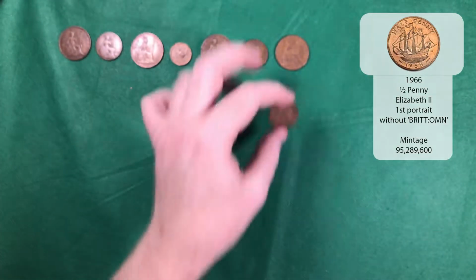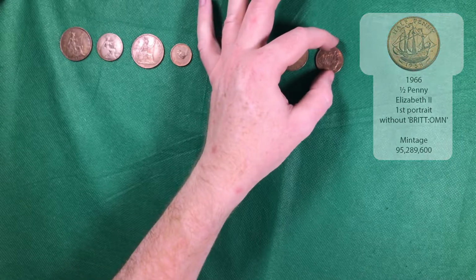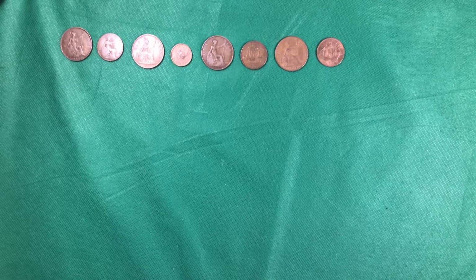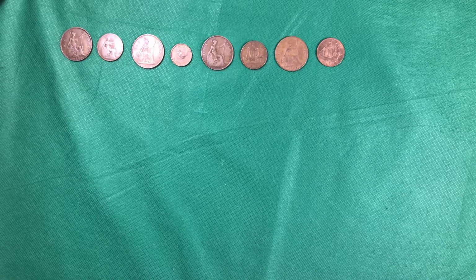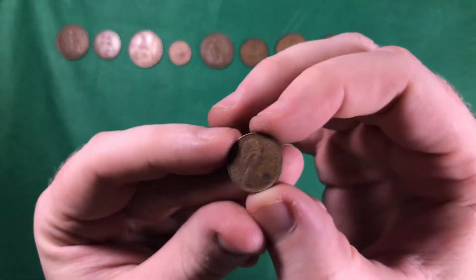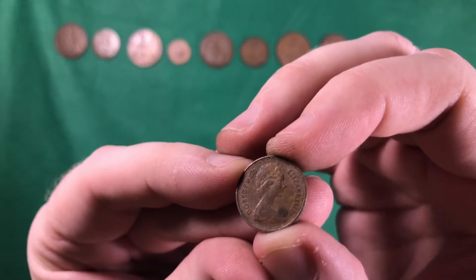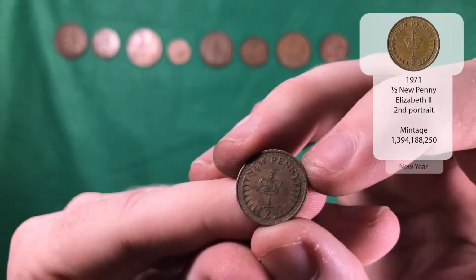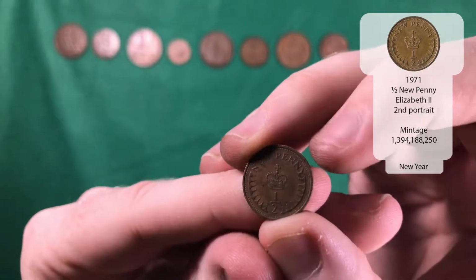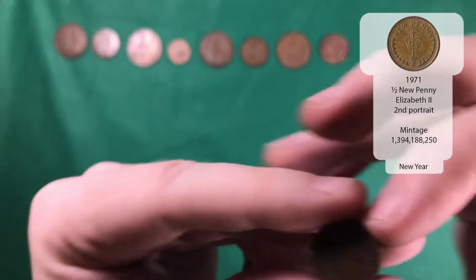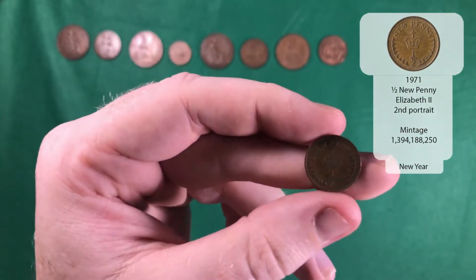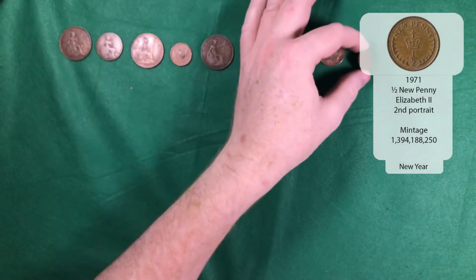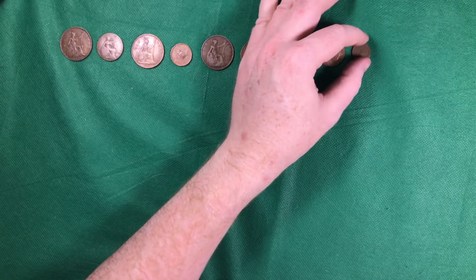Not sure where we are with the half pennies. I think that might be a year that we've already got. There we go, there's another. So it's a 1971 half penny. So we're missing a couple of these. Obviously these are classed as half new penny. I can't remember what date it was that they switched over.